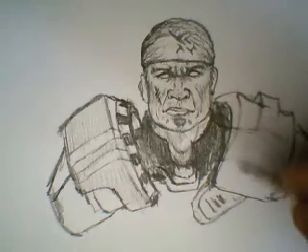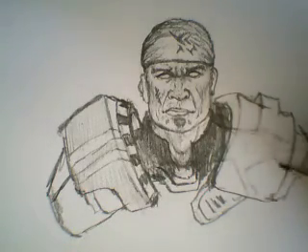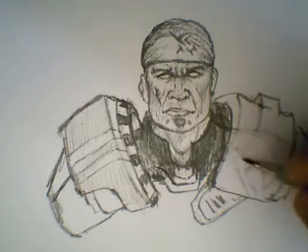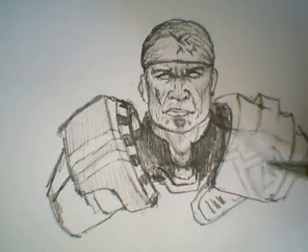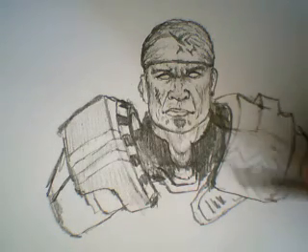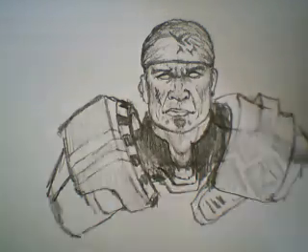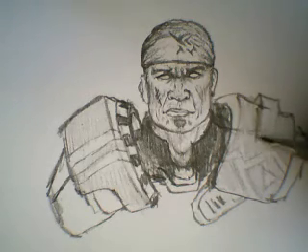And over here, we can give him a triangle. Give meaning to these markings, and just shade this whole thing in a little bit. And these type of characters are actually quite easy to create.